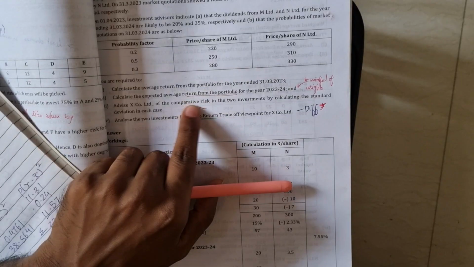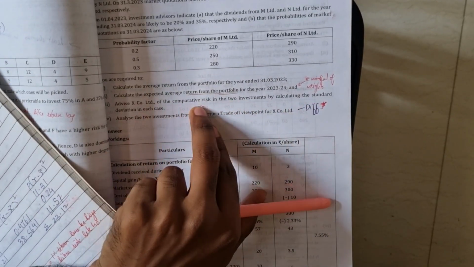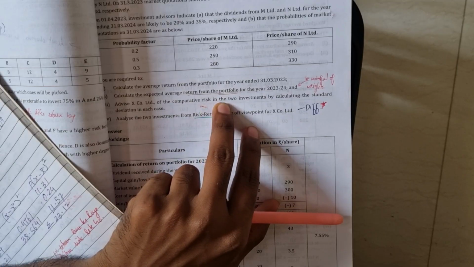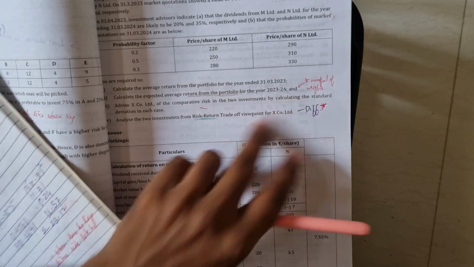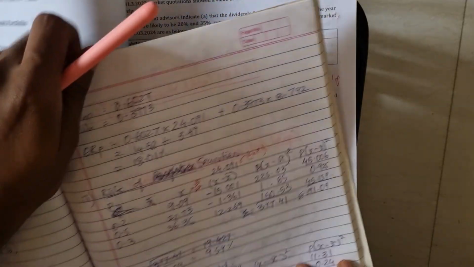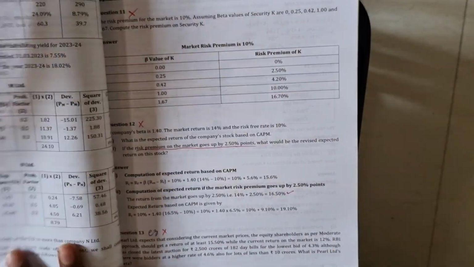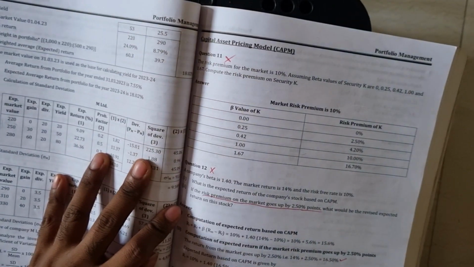So what they are asking is the comparative risk in two investments by calculating the standard deviation in each case. We calculate the standard deviation in each case. Okay, which one is riskier? Security M is riskier.